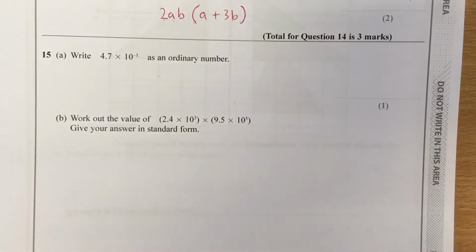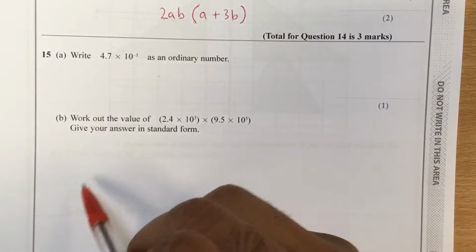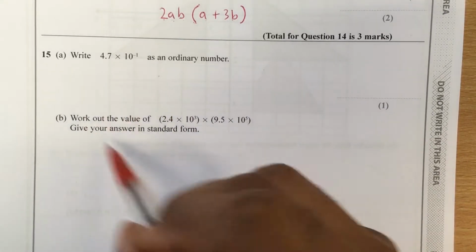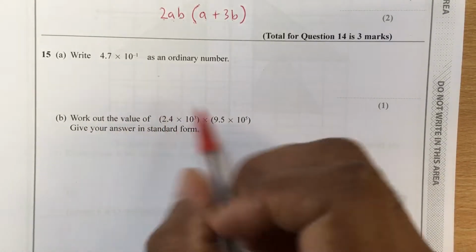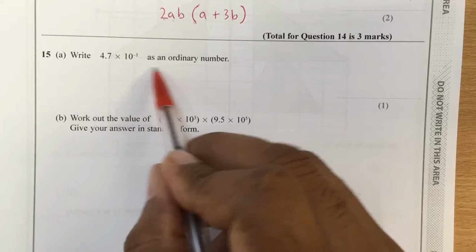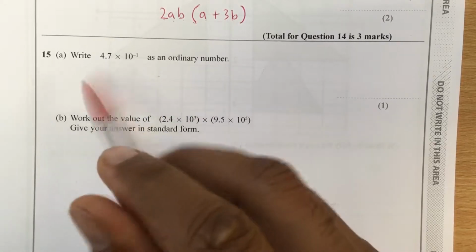Paper 2, question 15. Right, so we've got these standard form questions. Just a standard question. This one is: write this in ordinary form.